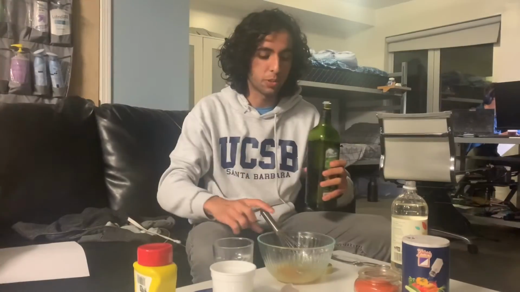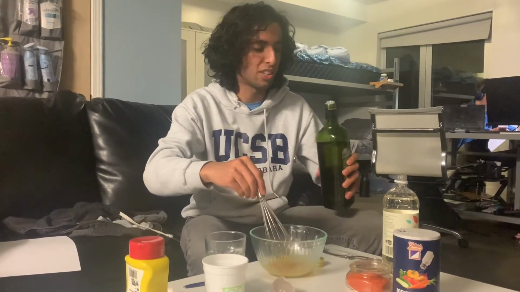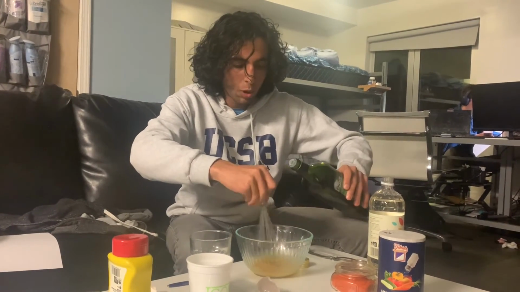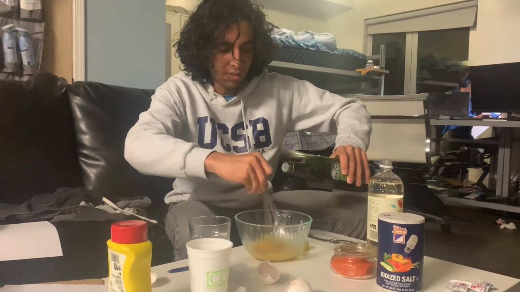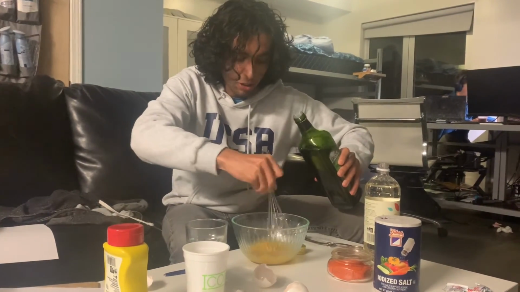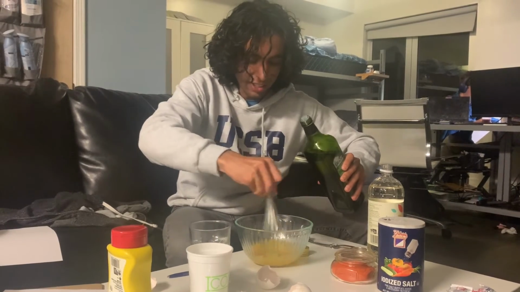All right, so we're going to have to add the oil very slowly. My lab assistants are busy, so I'm going to have to try to do this myself. We want to mix this very, very fast. If you have a blender or something, it's going to work much better, but I'm not rich, so I don't have that. So we're going to mix this by hand as quickly as we can.